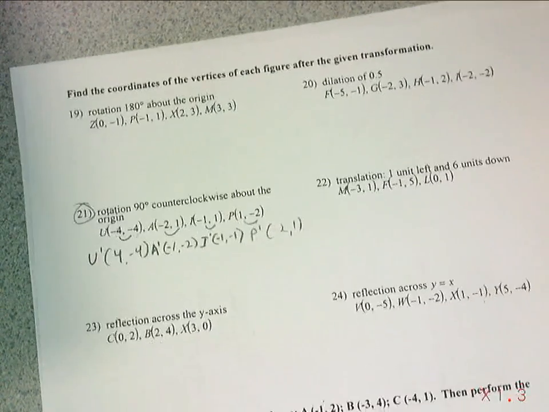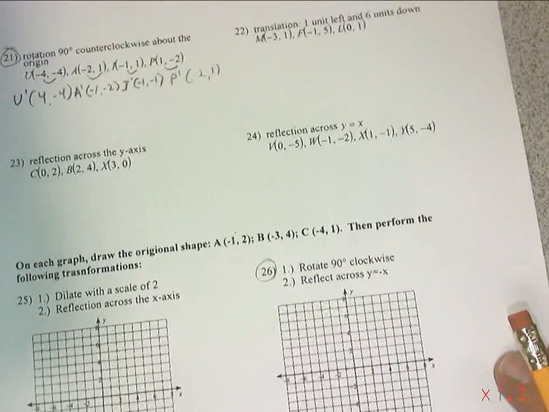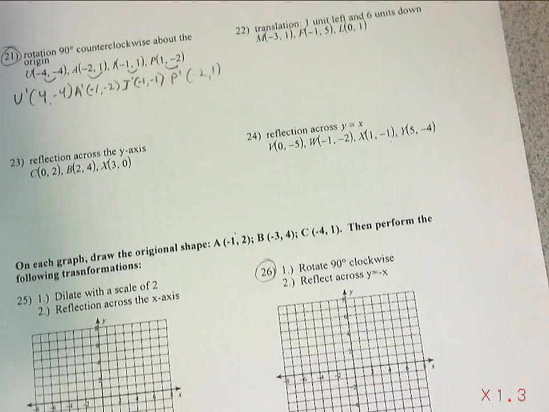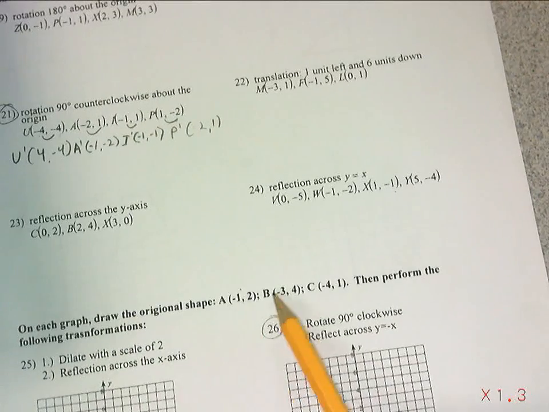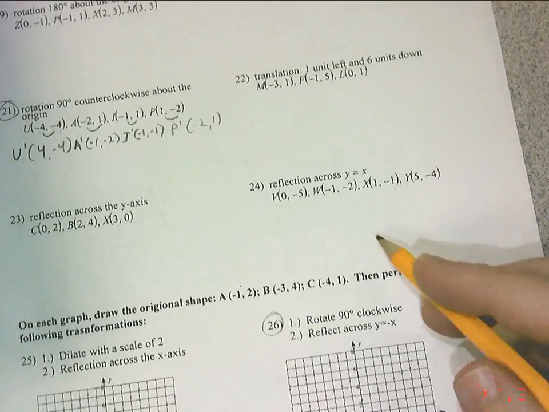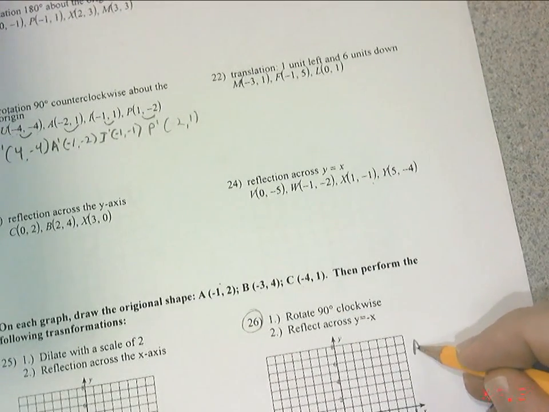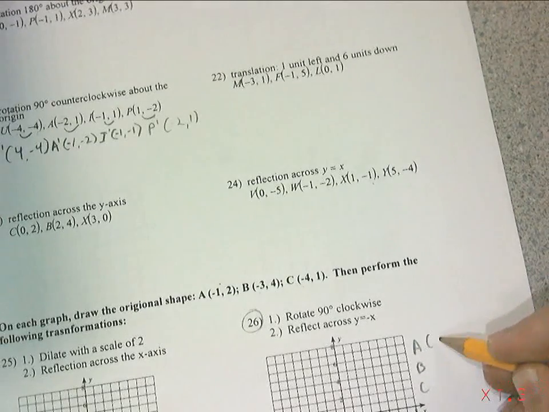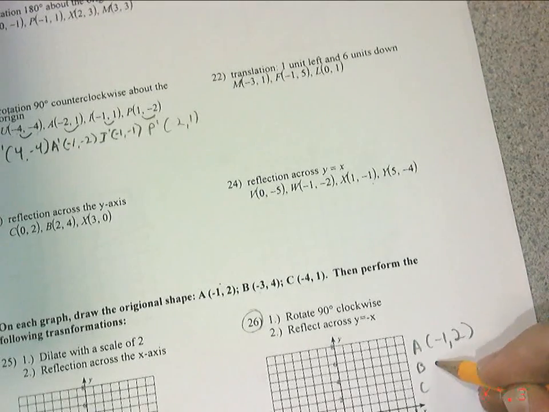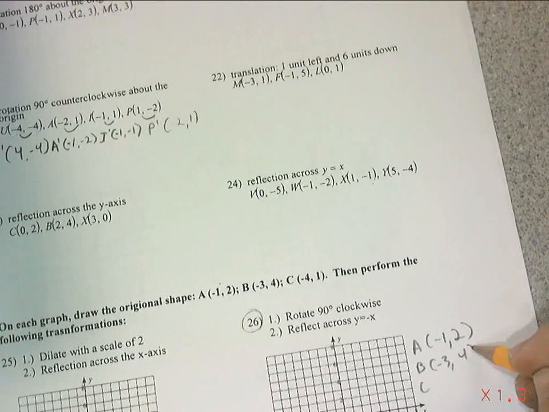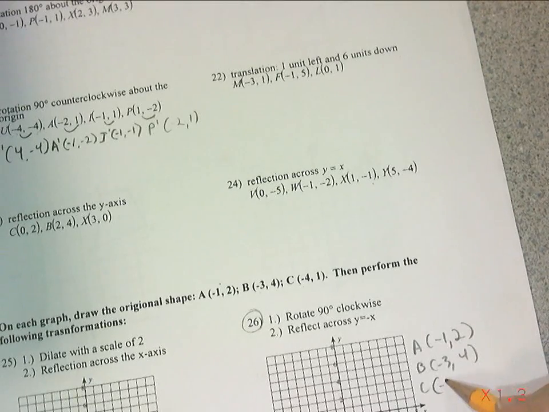And then the last one I'm going to do here with you guys is number 26. This is one of the multi-transformations. And it gives me a series of points to rotate. I'm just going to hurry and graph those real quick here. And I'll rewrite them over here. So A, B, C, it's negative 1, 2, negative 3, 4, negative 4, 1.